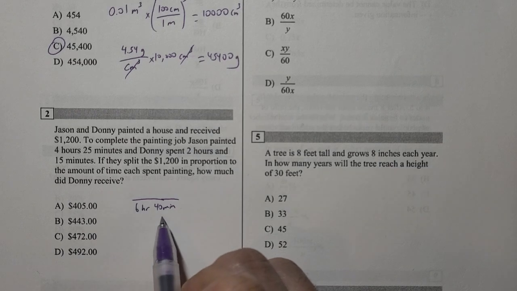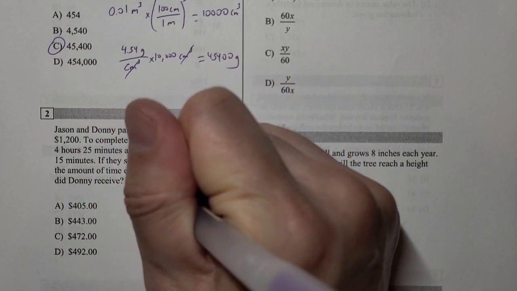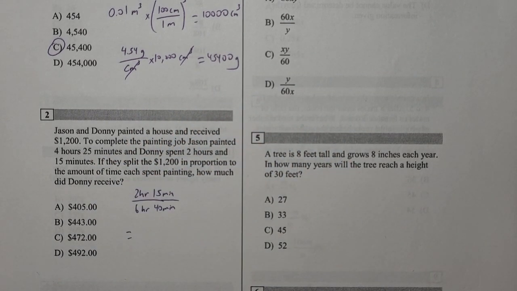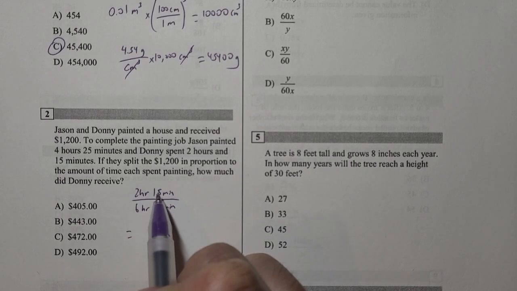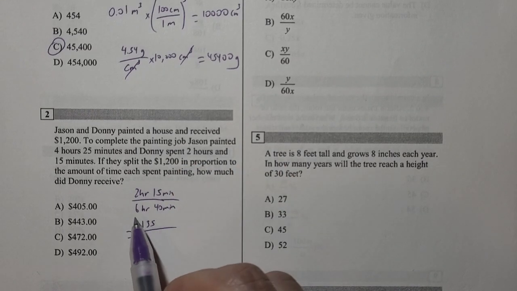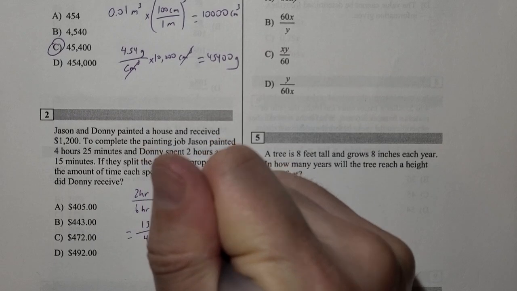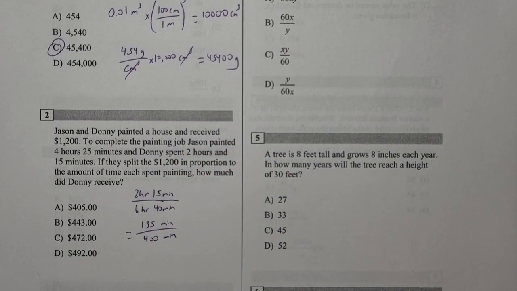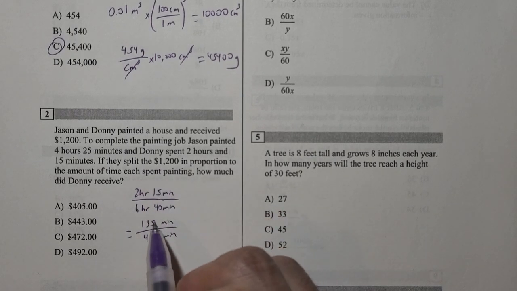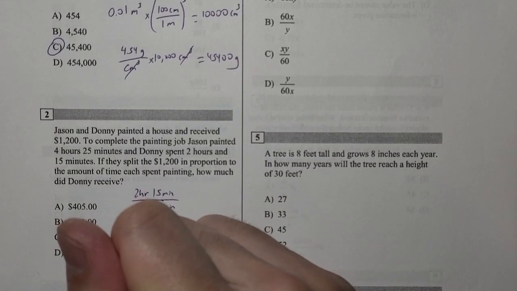Okay, of that total amount of time, how much did Donnie spend? 2 hours 15. Okay, so you probably want to convert all of this into minutes. So this is 120 plus 15 minutes. So that is 135, right? And this is 360 plus 40, that's 400 minutes, okay? So 135 over 400. Now, let's not simplify because now we're going to use this ratio, and multiply it to this 1,200.